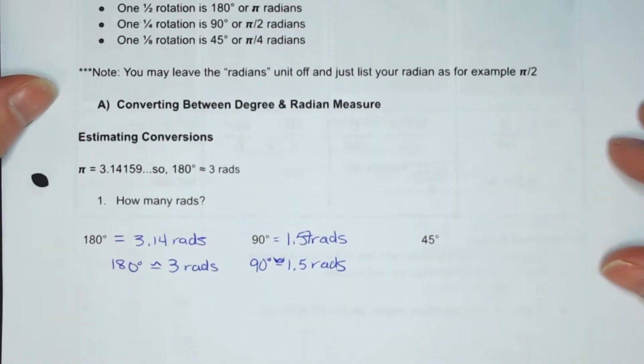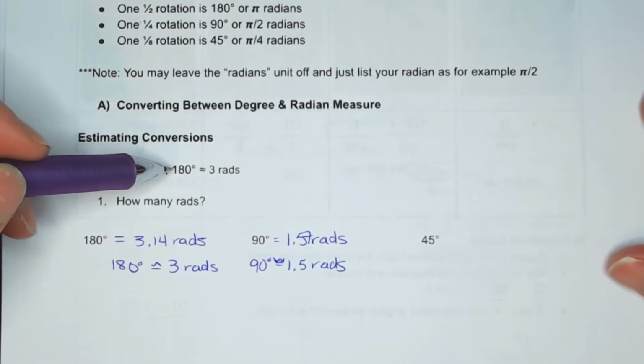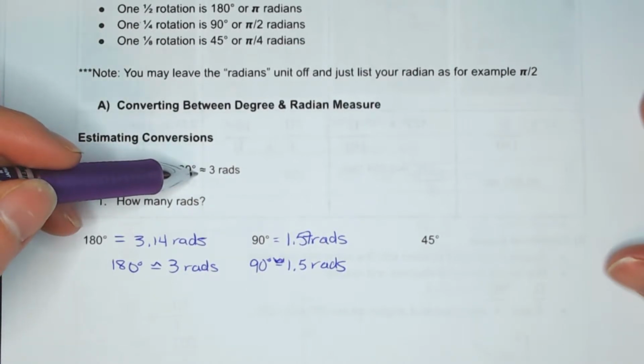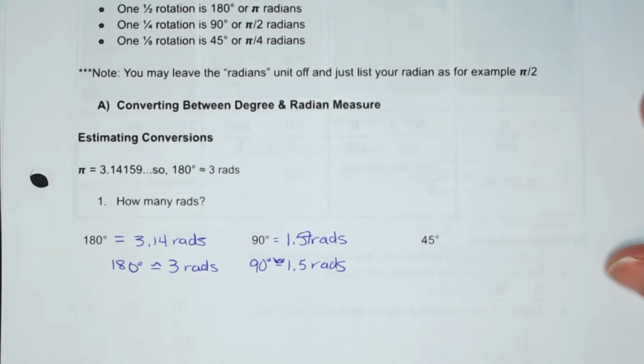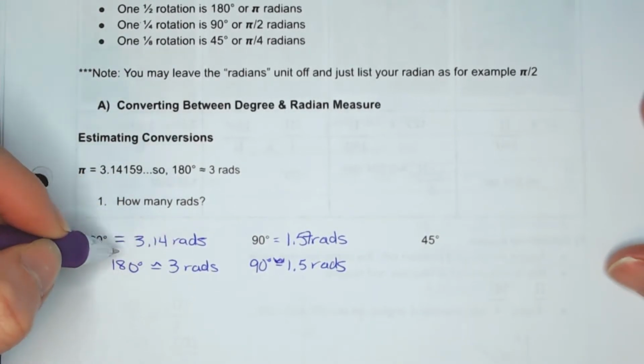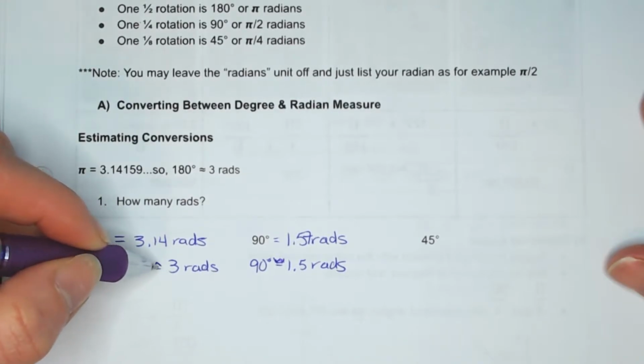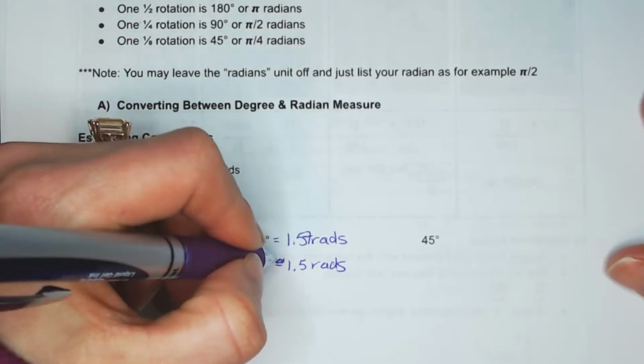So just to start, we're going to look at estimating conversions. So we know that pi is equal to 3.14, etc. So 180 degrees is approximately equal to 3 rads. So if we go through these example questions here, 180 degrees is 3.14 rads, and we can just say that 180 degrees is approximately equal to 3 rads.